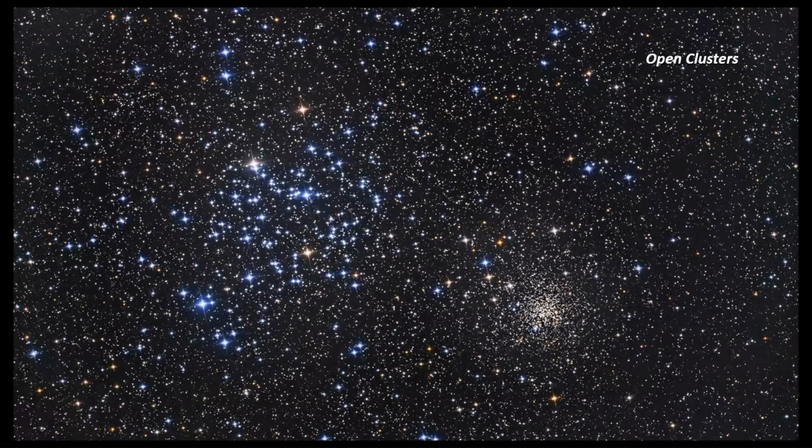Here we have 2 clusters together. The big one here, the really kind of sparse one, this is M35 in the constellation Auriga. It's about 2,800 light years away and has 500 members. This is NGC 2158, which is about 11,000 light years away with possibly over 10,000 members total. But you don't quite see that many in a telescope.